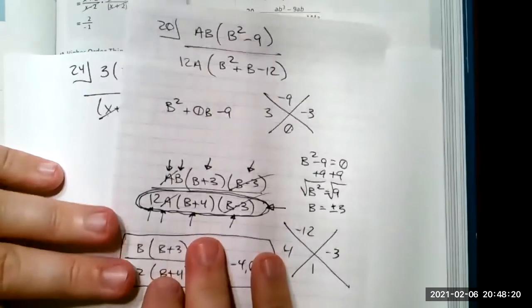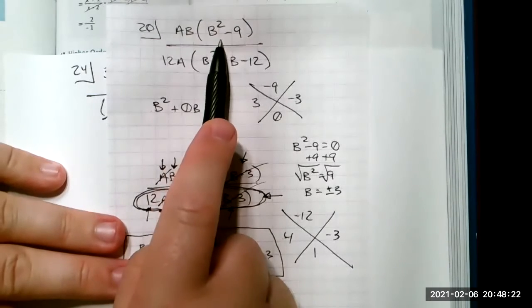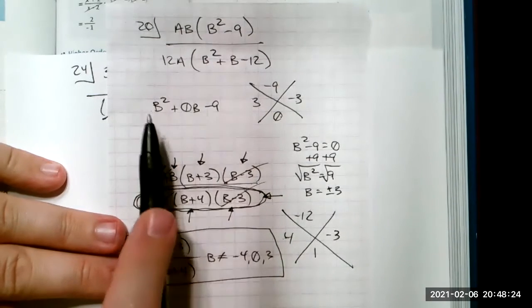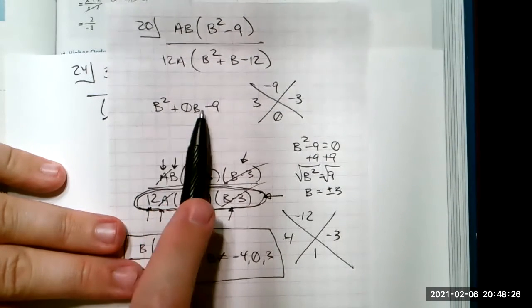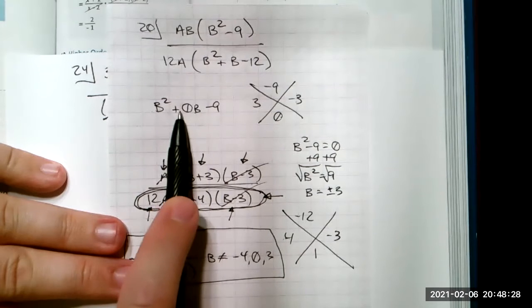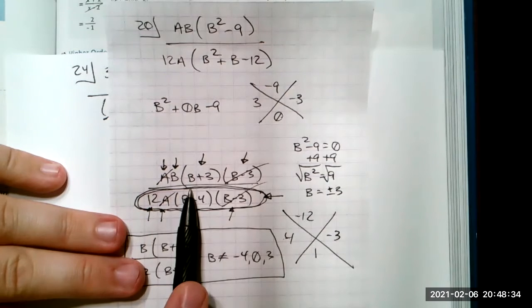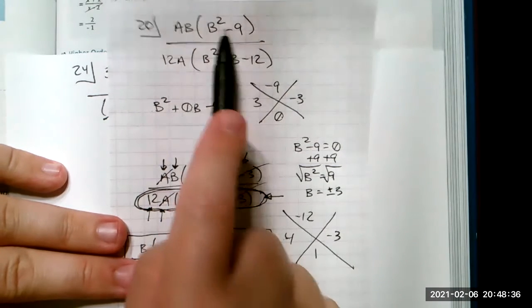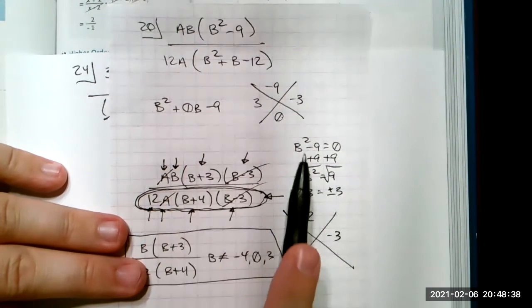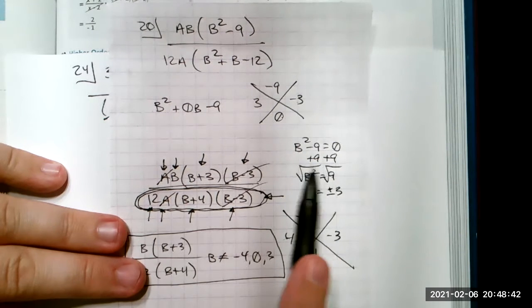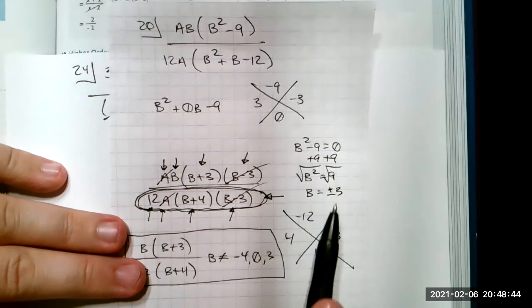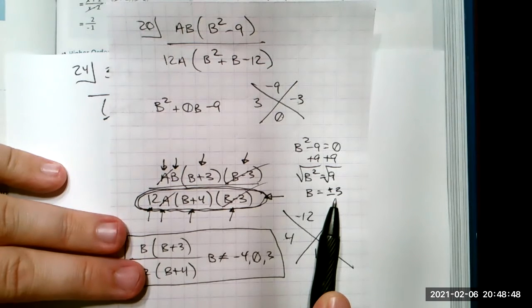I can think about b squared minus 9 as b squared plus 0b minus 9, because there's no b term. And then I can plug it into my cross method and then factor it that way. Or I can think about b squared minus 9 like this with an equation. I can set it equal to 0. I can add 9 to both sides, take the square root, and just don't forget you're taking the positive and the negative version of that number.